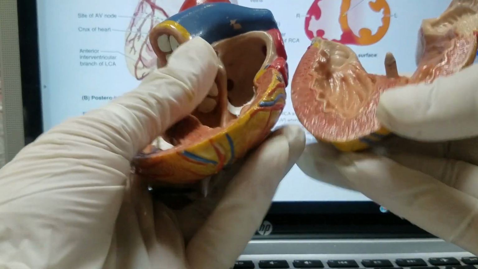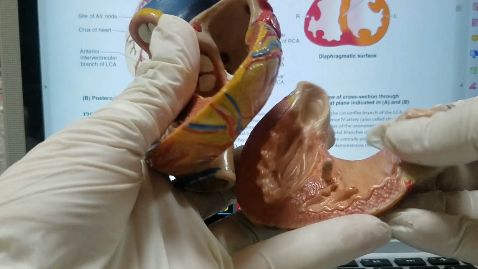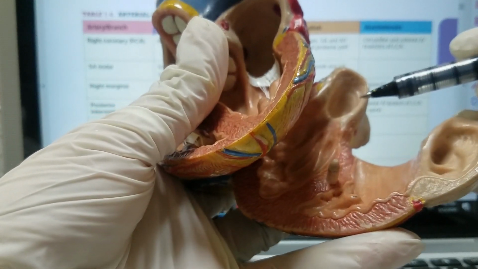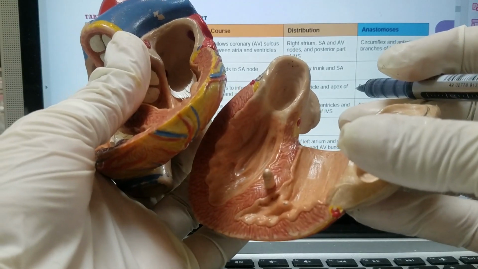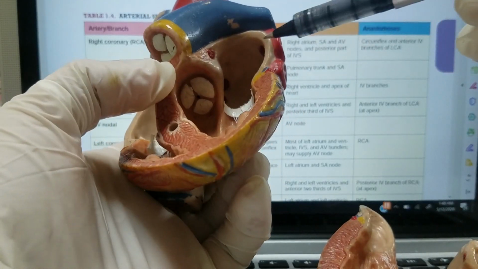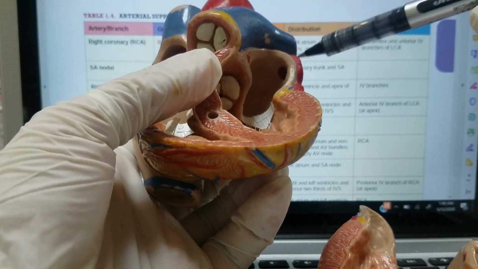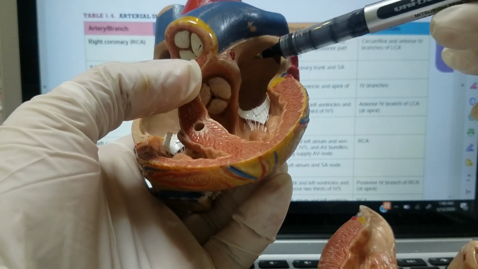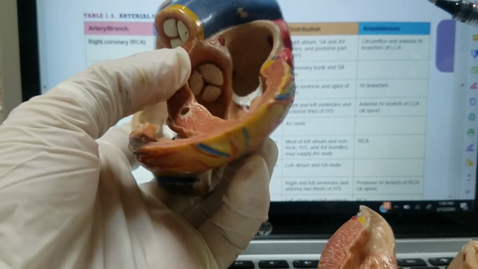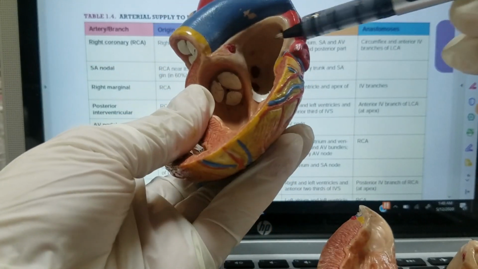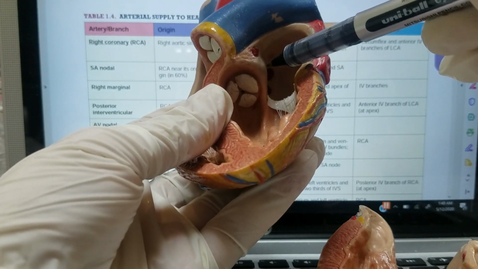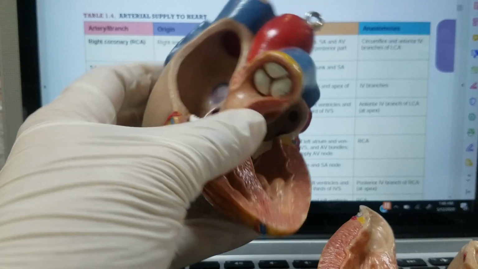Internally, what we can visualize is a smooth part and a muscular part. The muscles of the left atrium are called pectinate muscles. The smooth part of the left atrium has the openings of these pulmonary veins, two superior and two inferior openings on the right and left side. It also has a semilunar depression, which is for the fossa ovale.